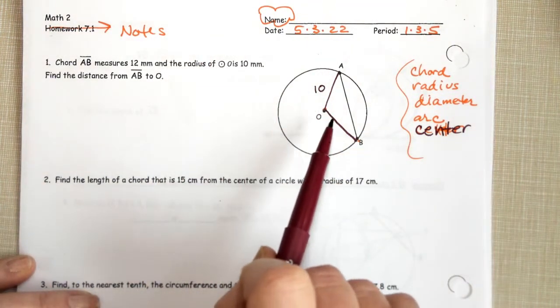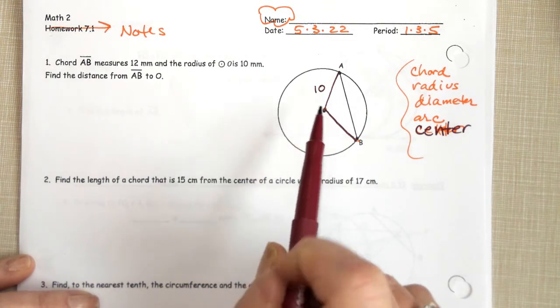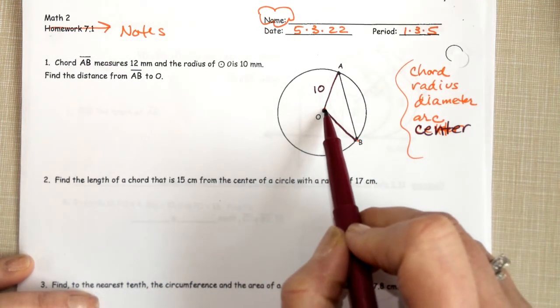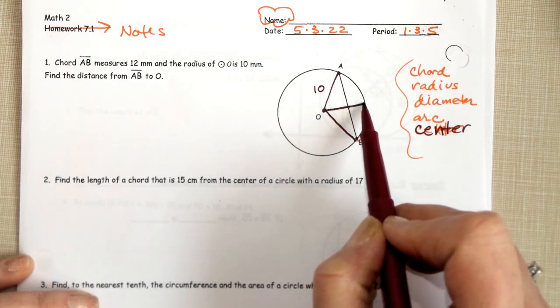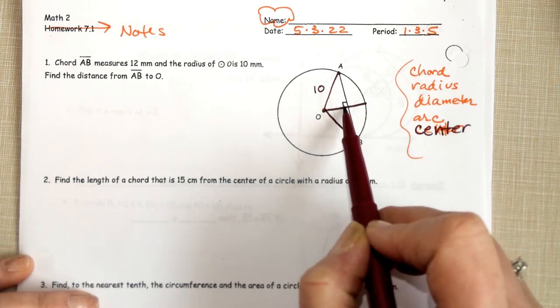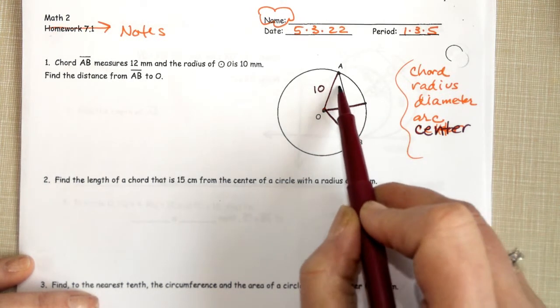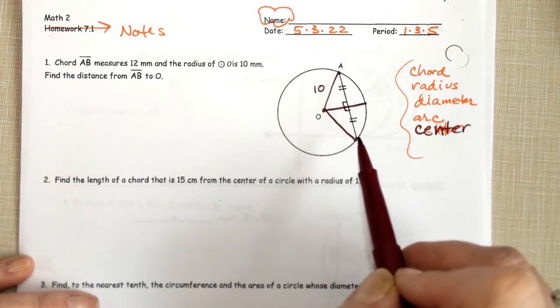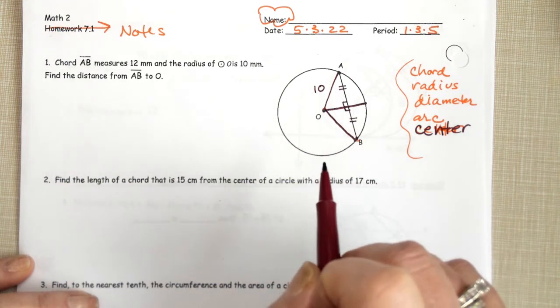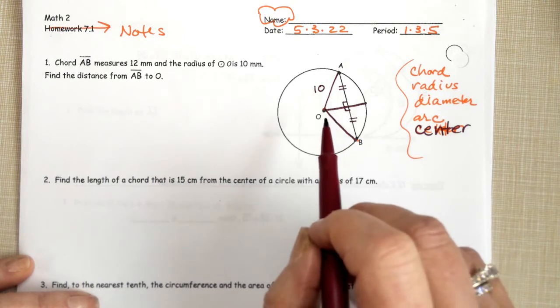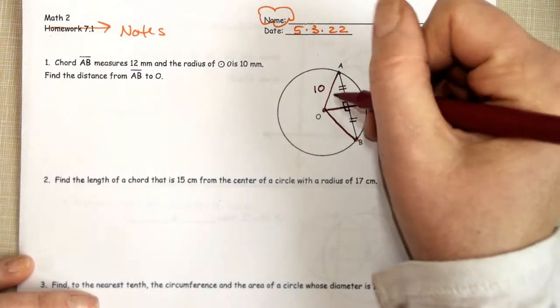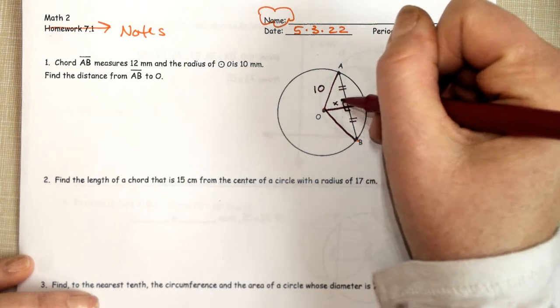One of the things you learned in the notes last week was that if I draw a radius through this chord, it's going to be perpendicular, and it will bisect it. So when I have to find the distance from AB to O, I'm looking for this little distance in here.